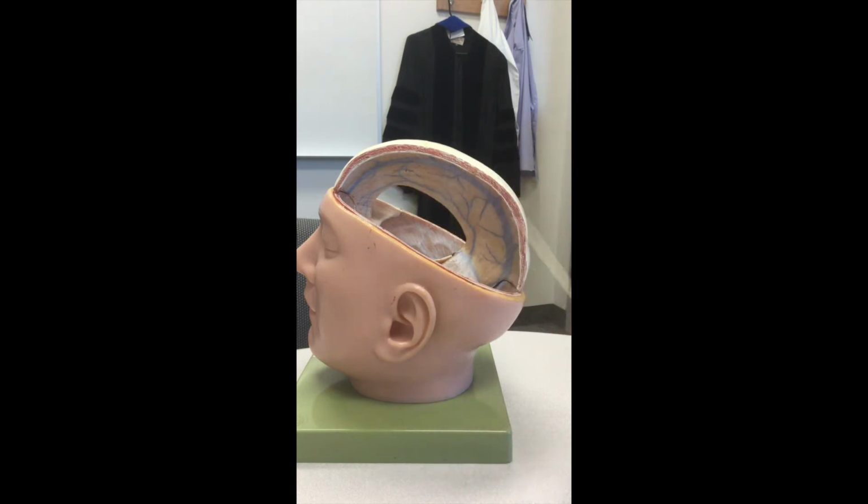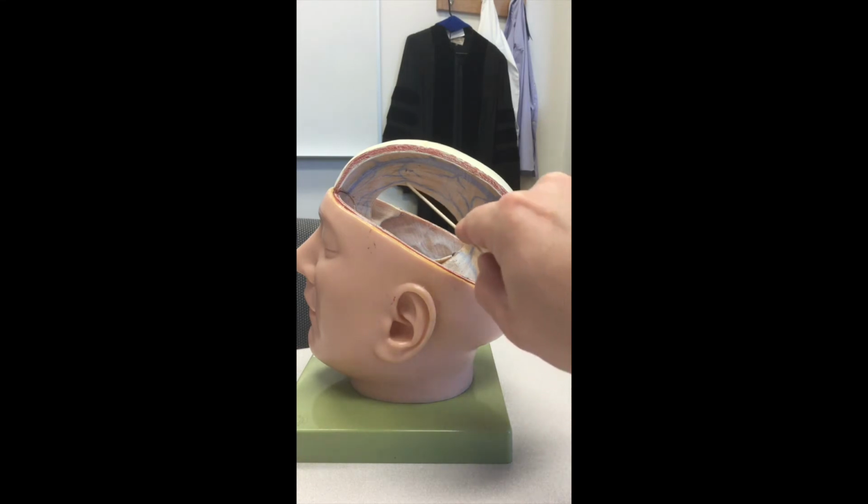This is called the falx cerebri, F-A-L-X cerebri. The term falx means sickle, because of the curved sickle shape that this has. Now notice that on this particular partition, you can see this blue shadow here along the upper portion of it, and then more blue shadows running through it.